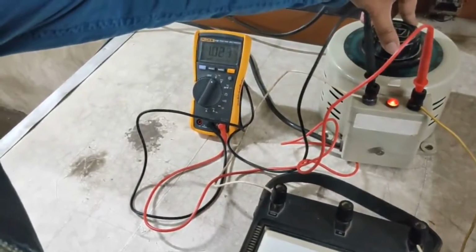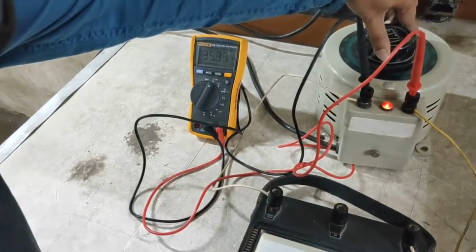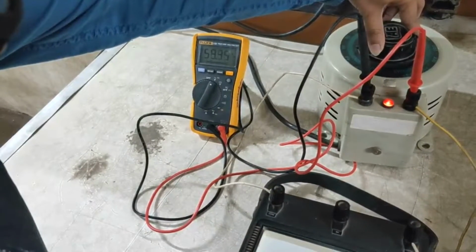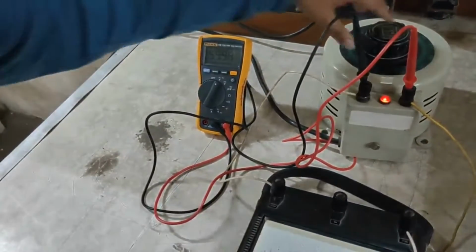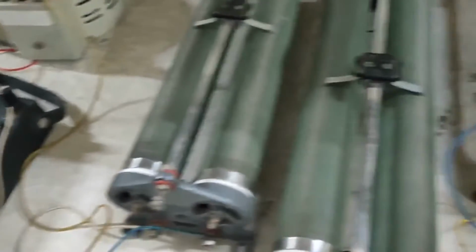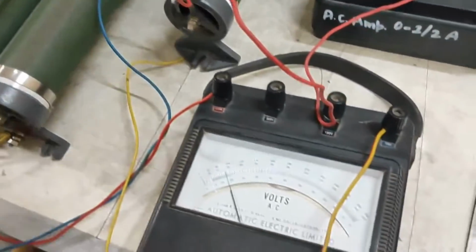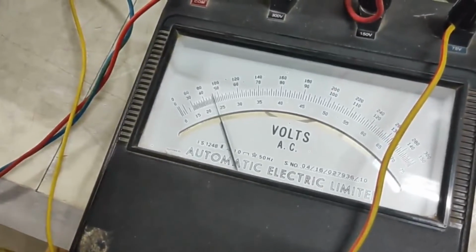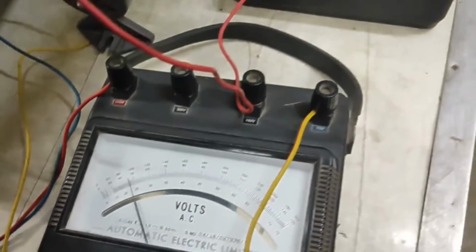Now I am slowly increasing the auto transformer in order to keep the voltage at 60 volts. I have kept the input voltage at 60 volts. This ammeter is just to check that the current is not exceeding the rated value. As you can see here, now we will be taking the readings by varying this rheostat.